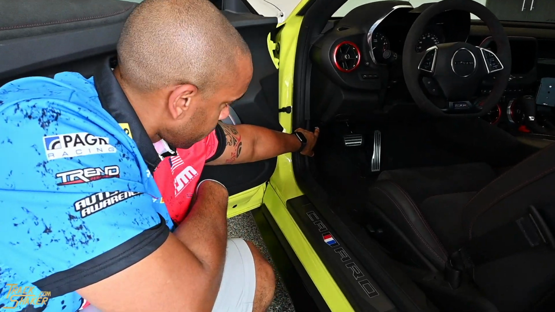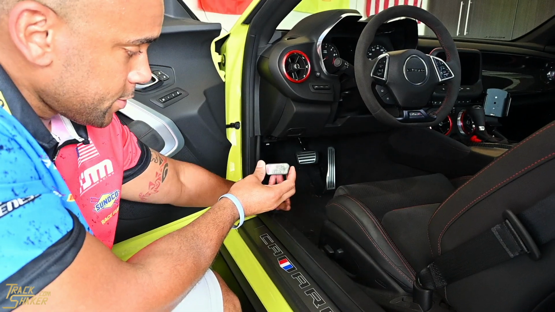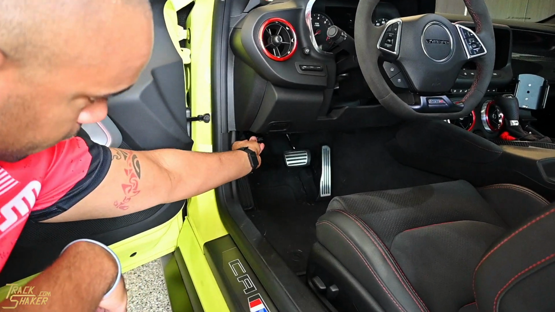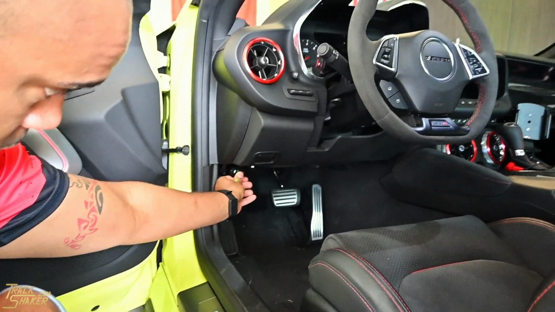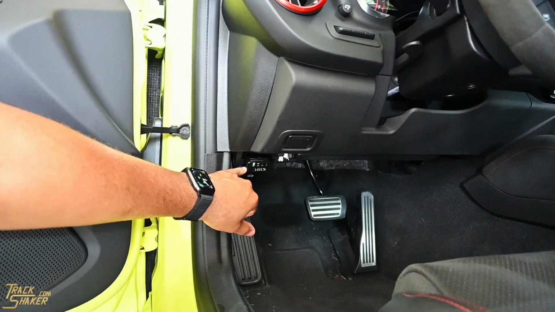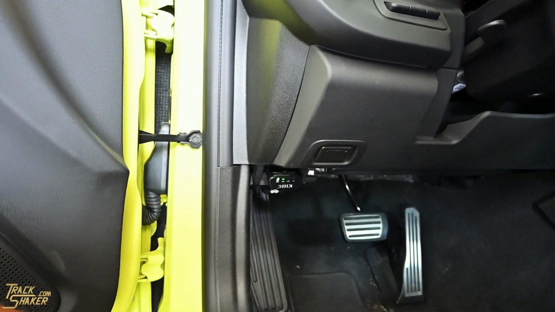So down here is your port. I've got my device. Make sure it's lined up correctly. I'm going to plug it in, and you see it all lit up. So it's got power and it's got Bluetooth connectivity.